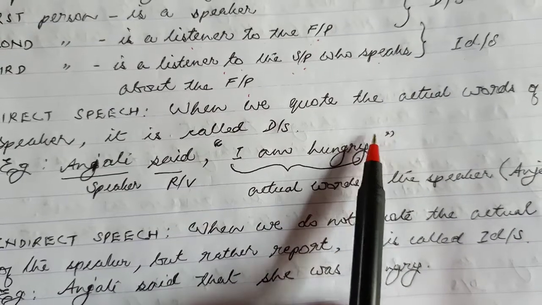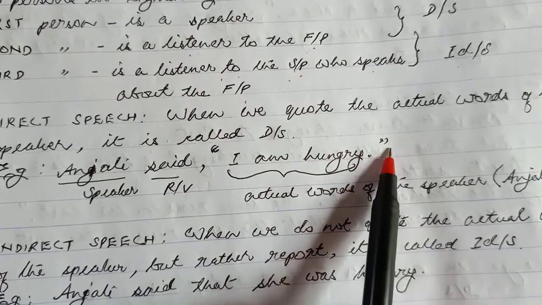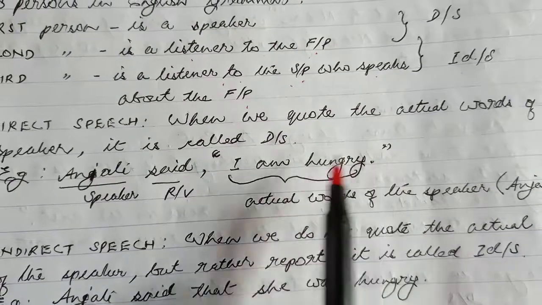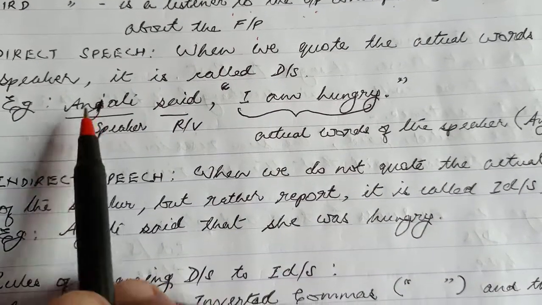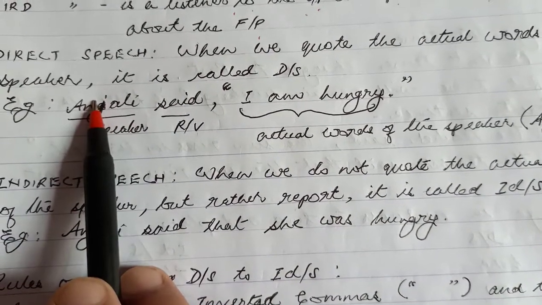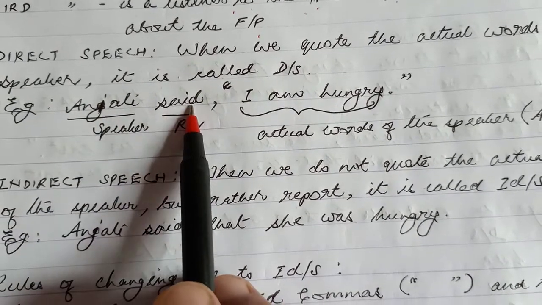It's not that first quotation close and then full stop. That will be incorrect in grammar. First full stop and then outside quotation close. Right? So Anjali said, "I am hungry." So here Anjali is the speaker. Who is the speaker here? Anjali. What did Anjali say?